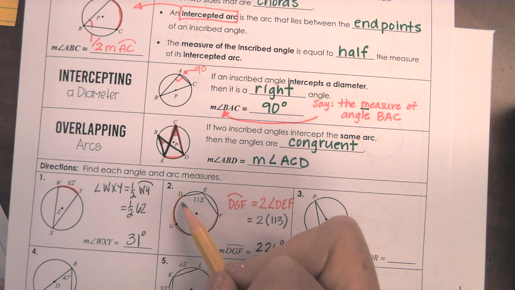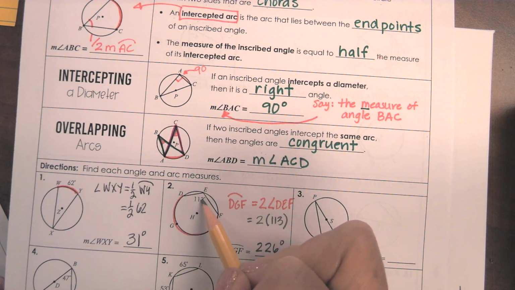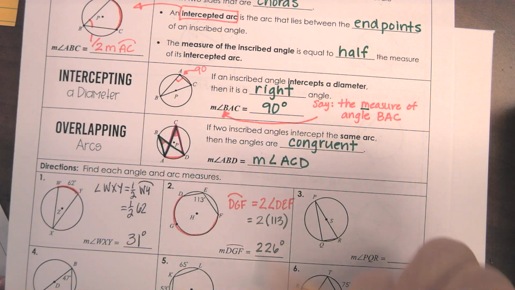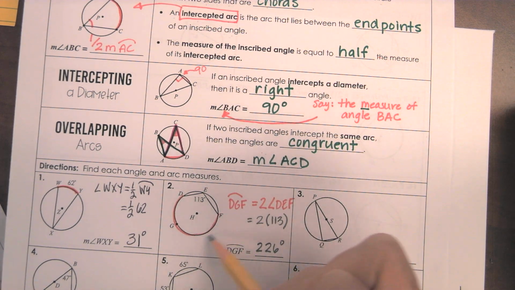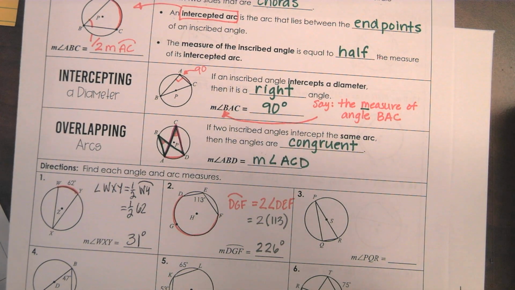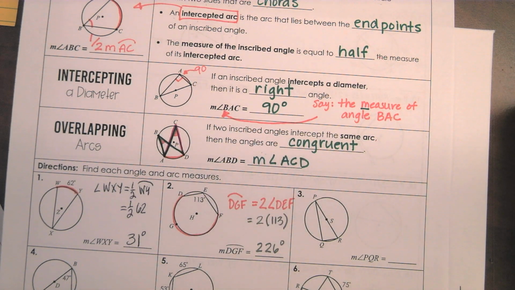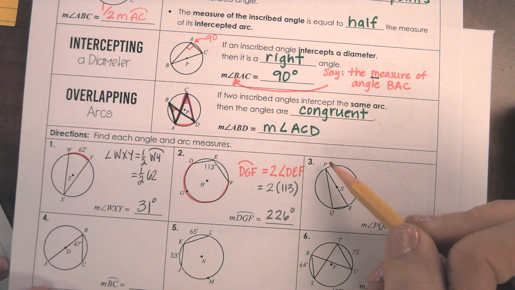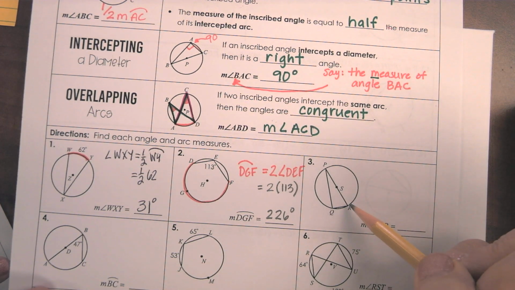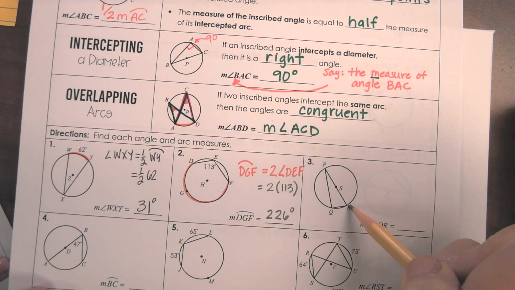Because remember, this is always 2 times larger than this one, and this one is always half of this one. So however you need to think about it, use it to solve your problems. Okay, so I'm going to let you do, well, what is this? Angle PQR. What is the angle of PQR? Oh, that's going to be one of our practices.